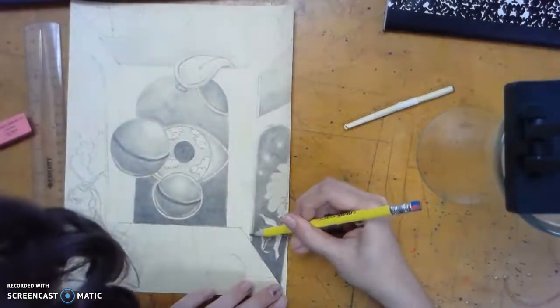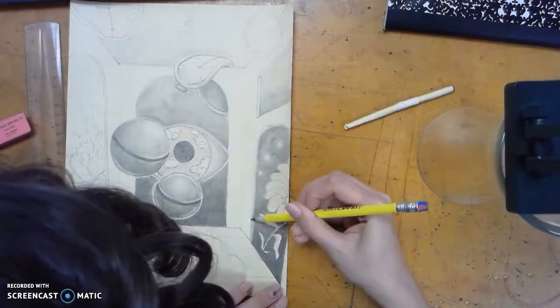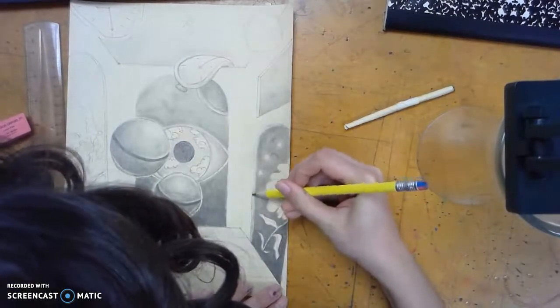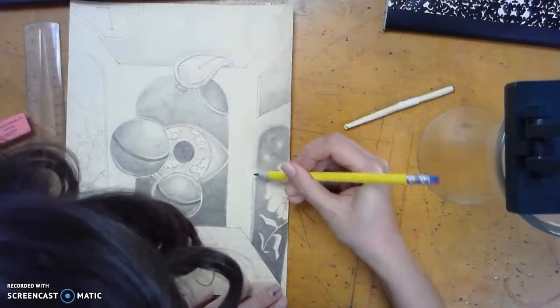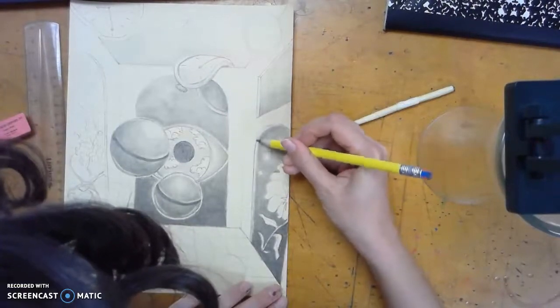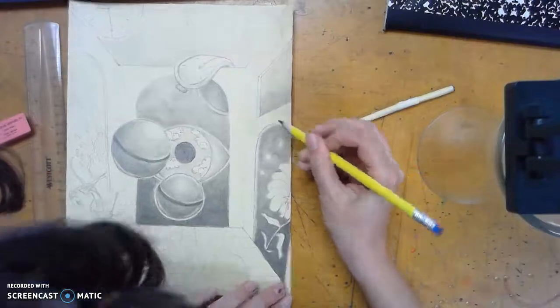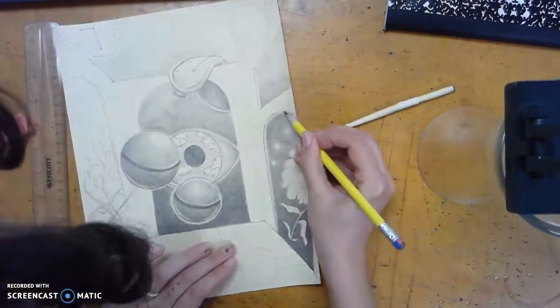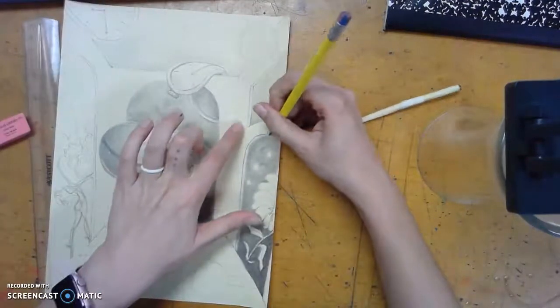I'm going to add the outside wall. I guess just a line to mark it, you know what I mean? And you can already kind of see where the inside one's going to go.